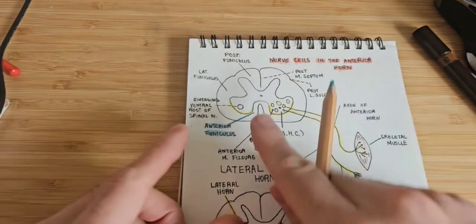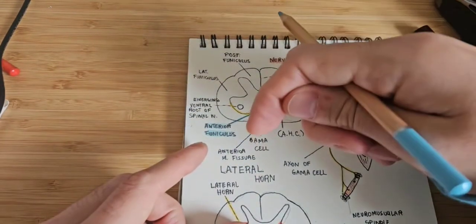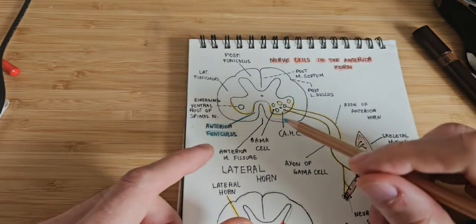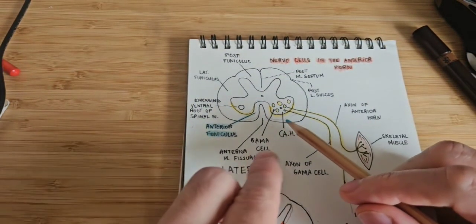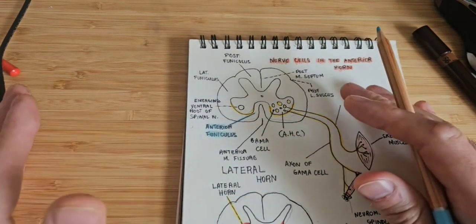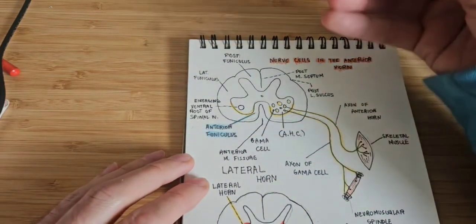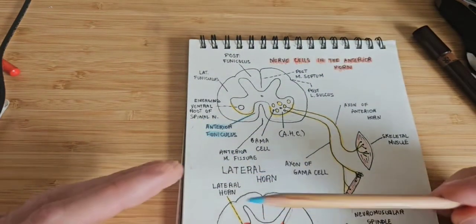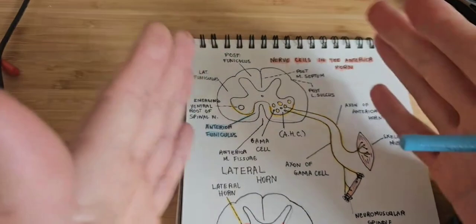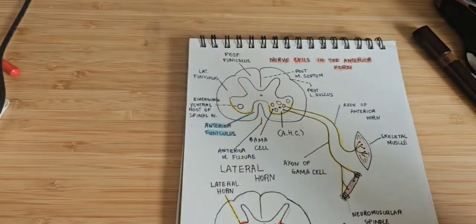disruption of the descending motor pathways, okay? For example, damage to the corticospinal tract leads to hemiplegia or quadriplegia, depending on the level of the injury. Okay, remember that we have different levels of injury along the spinal cord that affect different parts of the body.